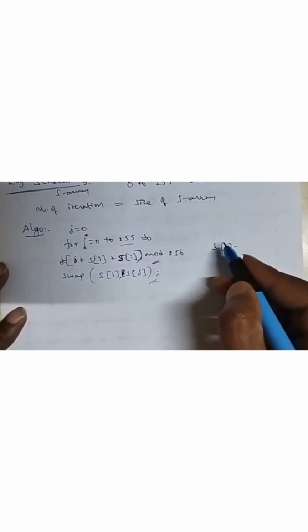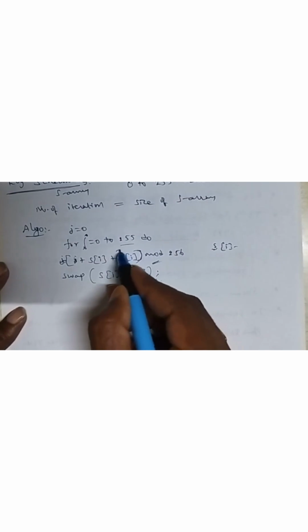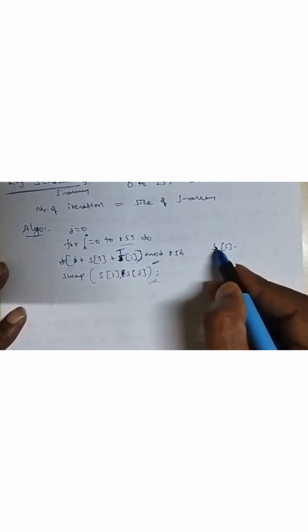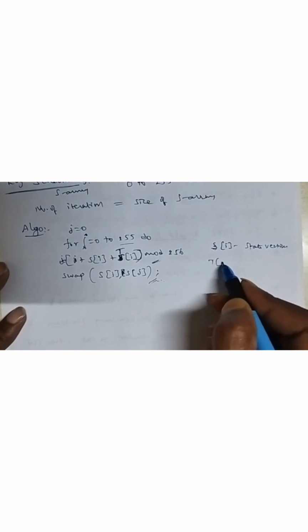Okay, this is about the key scheduling algorithm. Here, what is the meaning of S of i? S of i is nothing but the state vector. Sorry, actually, this is the T of i only. Don't confuse. Here, S of i equals the state vector. And what about T of i? T of i is nothing but the temporary vector array. Okay, this is about the key scheduling.